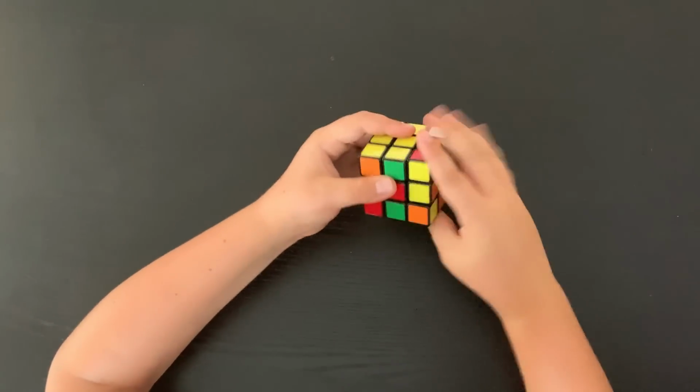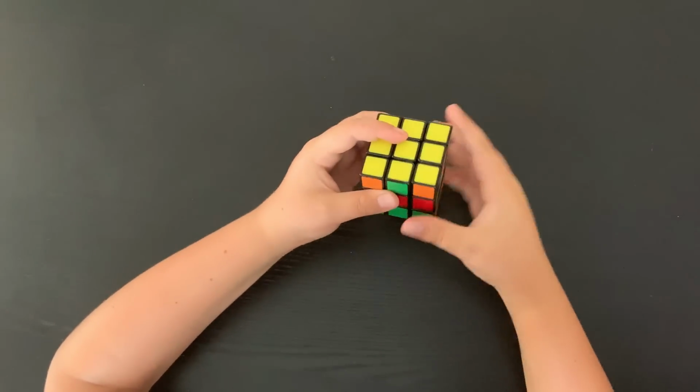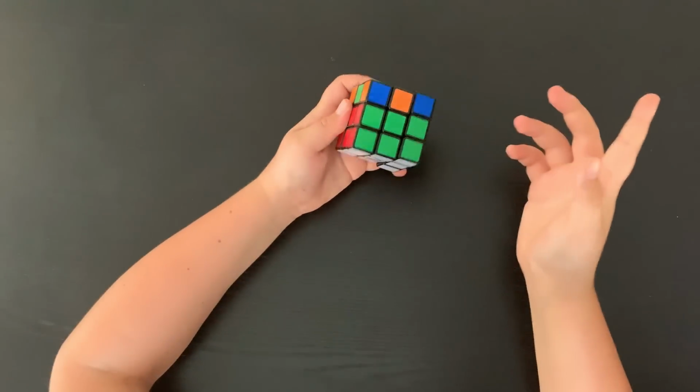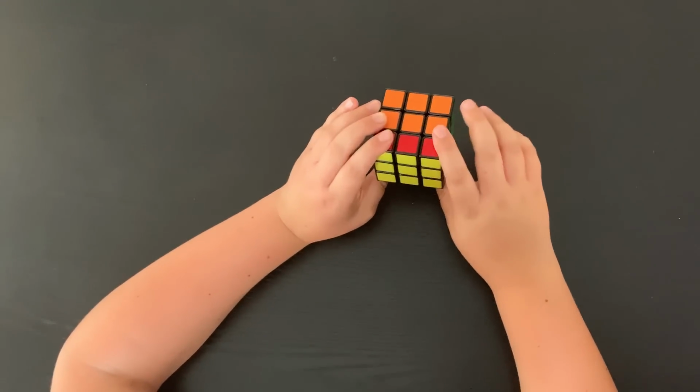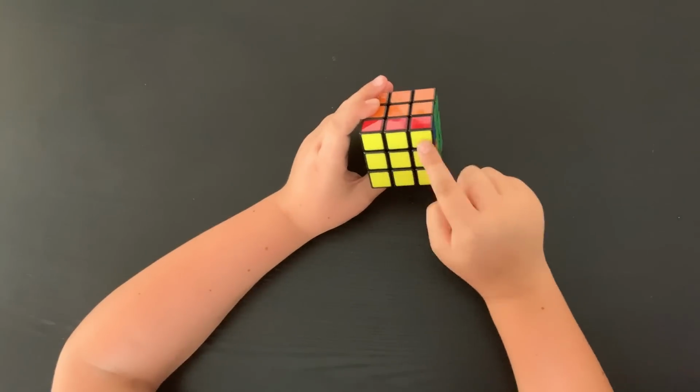And let's quickly do this. And you may have 2 corners. It doesn't really matter how many corners you have. Just do that algorithm until you have all your edges flipped and you have the yellow layer solved.